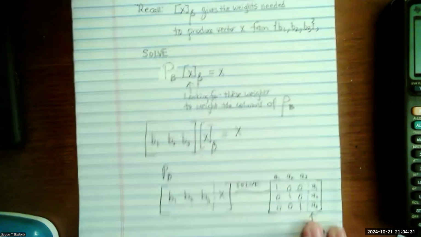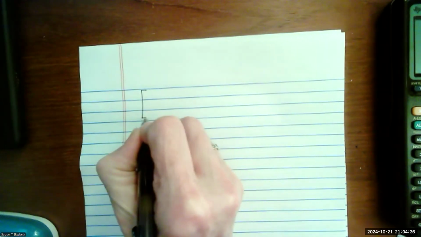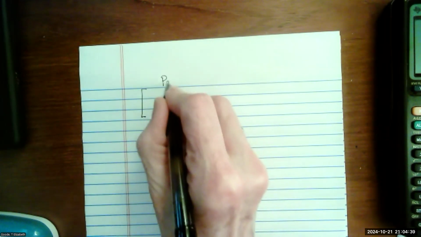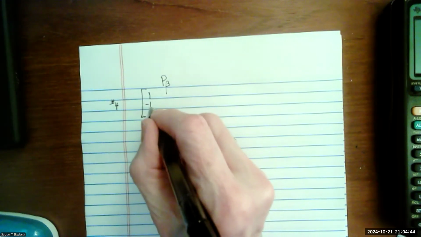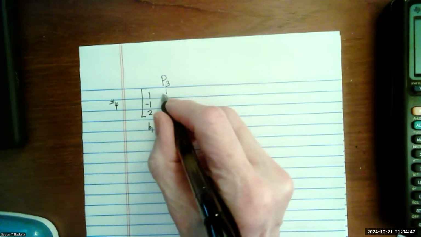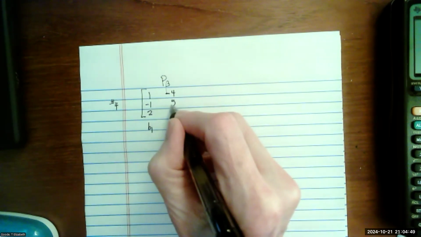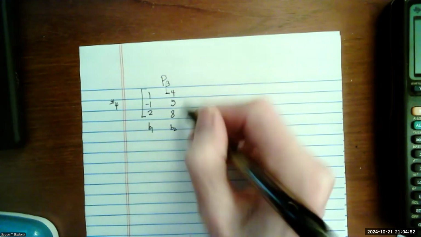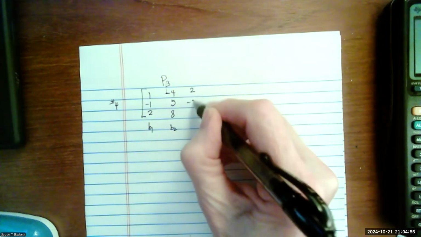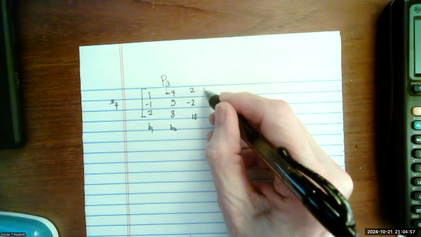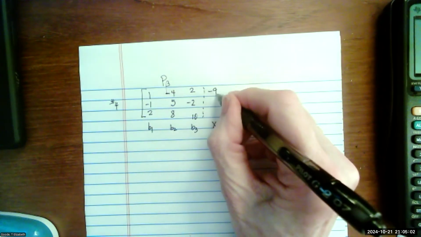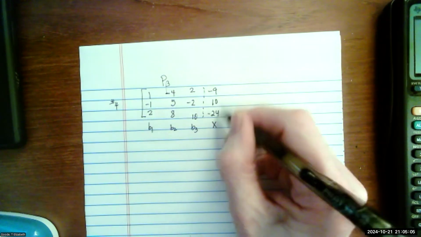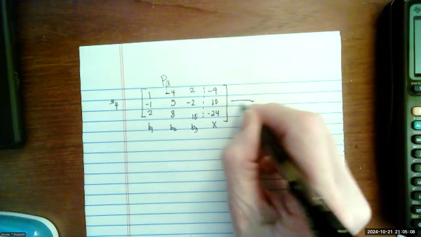All right, so you want me to do this one? Let's do this one. Okay. So we're going to build P beta. P beta is B1 was 1, -1, 2. That's vector B1. B2 was -4, 5, 8. B3 is 2, -2, 10. And we put the x here, -9, 10, -24, okay? And so we're going to row reduce.